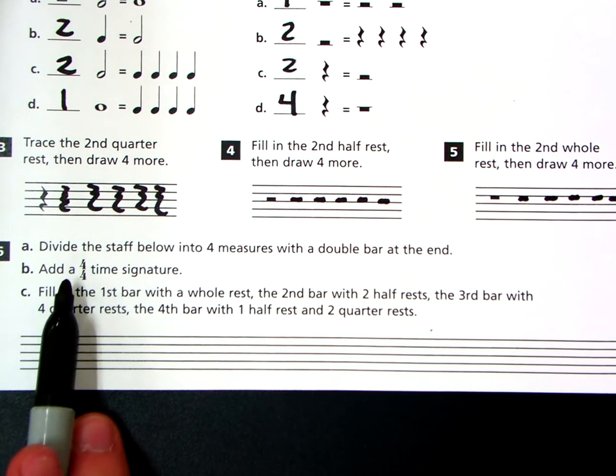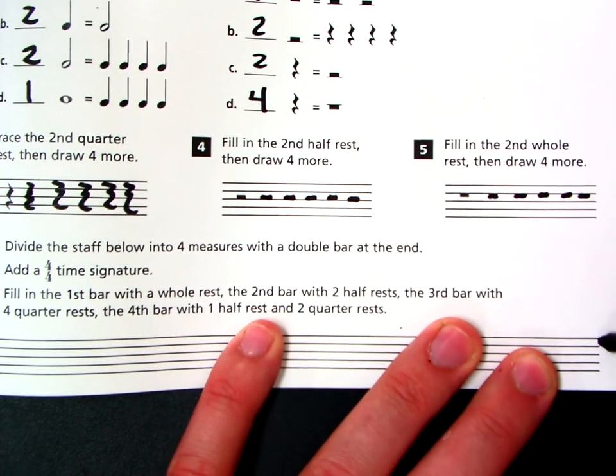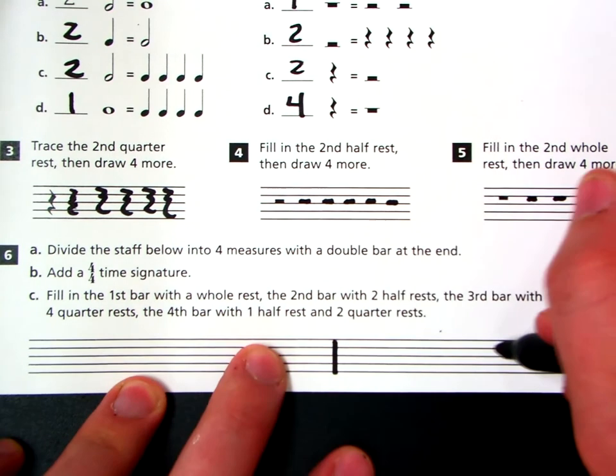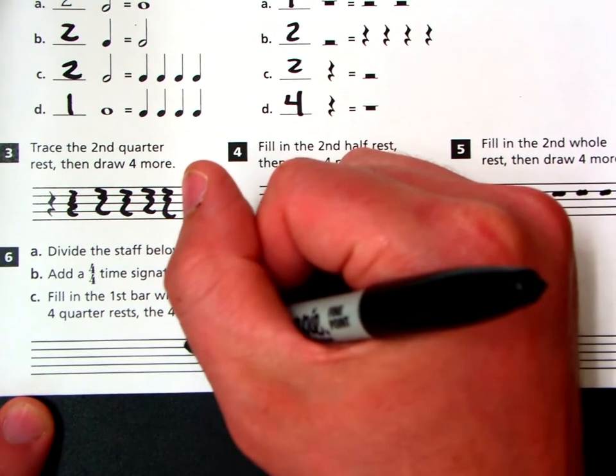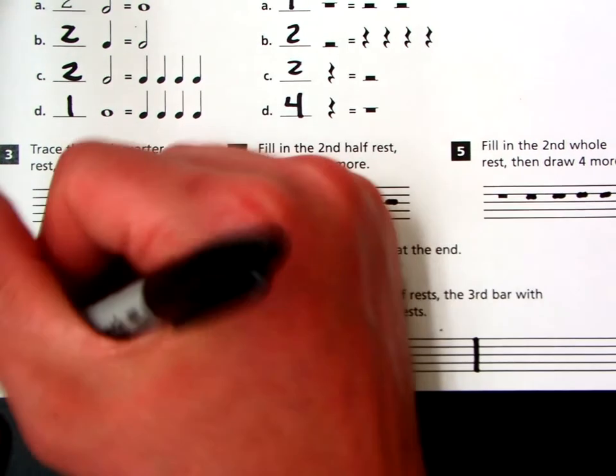Question 6. Divide the staff below into 4 measures with a double bar at the end. So let's do the double bar. All right, thick one and then a thin one. And I like to start in half. Half it again and half it again. So there's A. Add a 4-4 time signature. So we'll do that at the beginning.